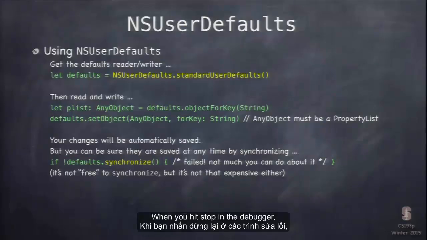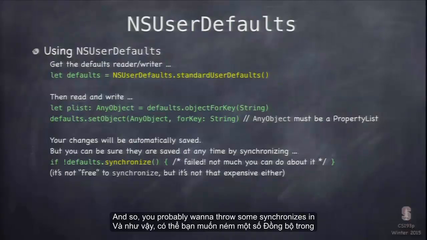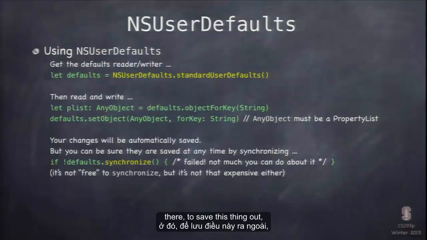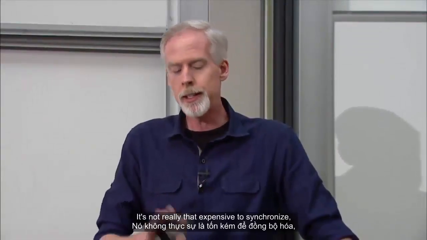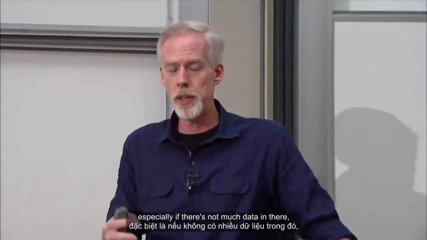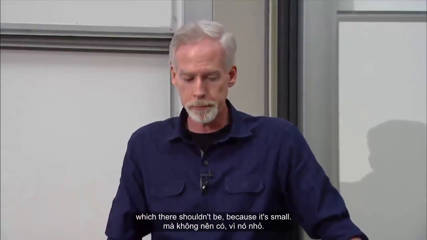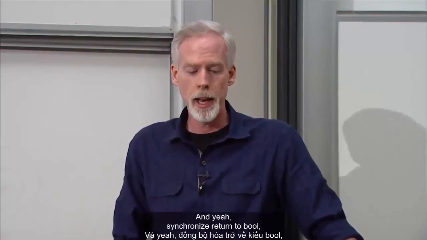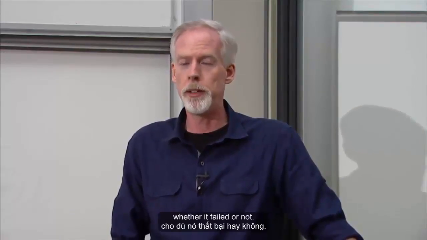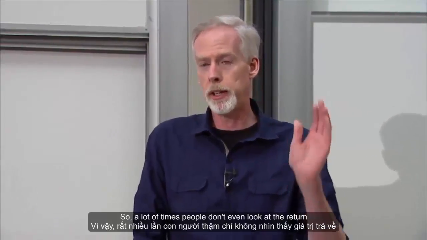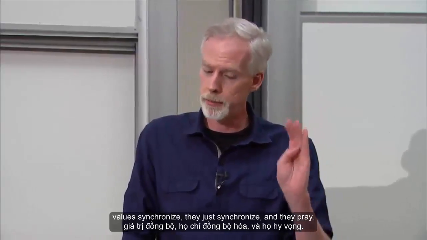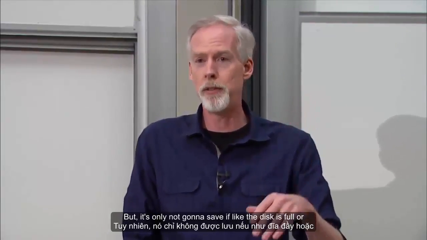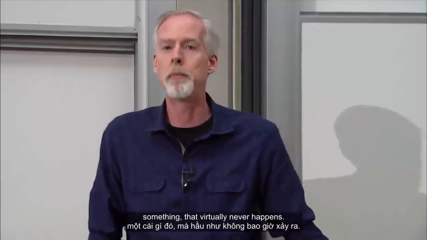When you hit stop in the debugger, it doesn't save. And so you probably want to throw some synchronizes in there to save this thing out, especially when you're debugging. It's not really that expensive to synchronize, especially if there's not much data in there, which there shouldn't be because it's small. So it can't hurt too much to throw them in there. And yeah, synchronize returns a bool, whether it failed or not, but if it failed, there's not really much you can do. So a lot of times people don't even look at the return value of synchronize. They just synchronize and they pray. But it's only not going to save if like the disk is full or something, which virtually never happens.